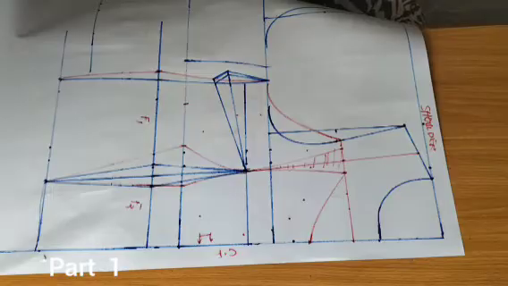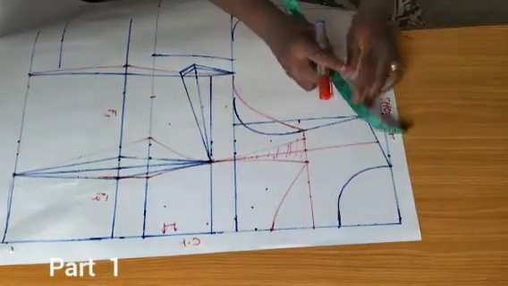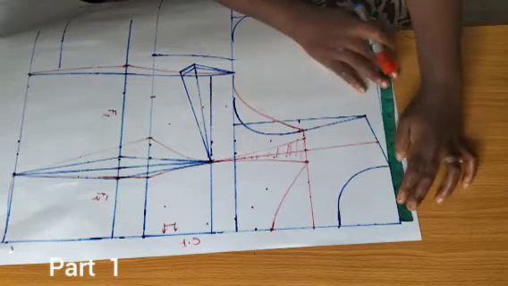If you look at this particular pattern I'm working with, the shape actually looks somehow odd. But provided you go by the principle of sewing your off shoulder, you get this right. So like I said, the off shoulder measurement is shoulder measurement minus 1.5 or 2 inches.